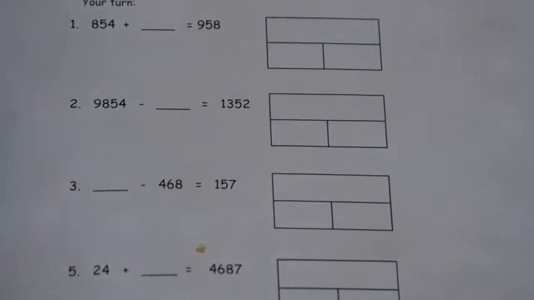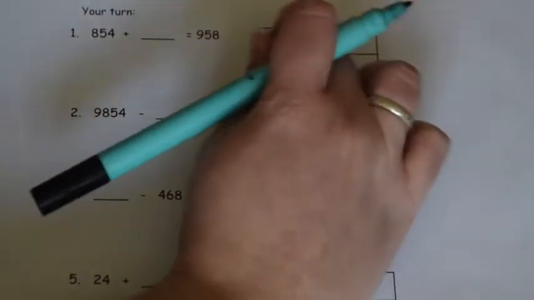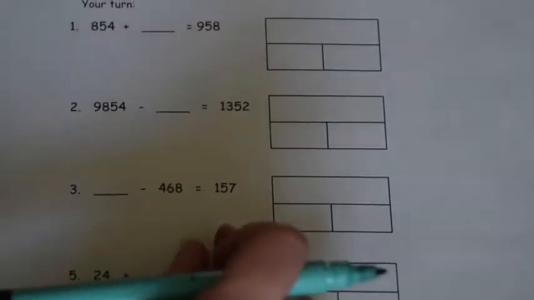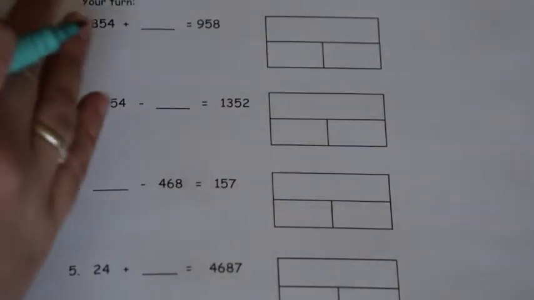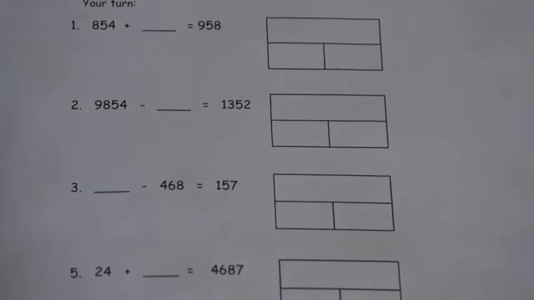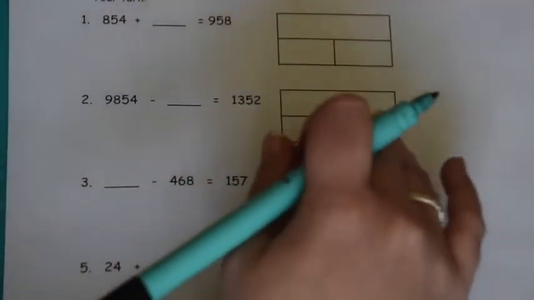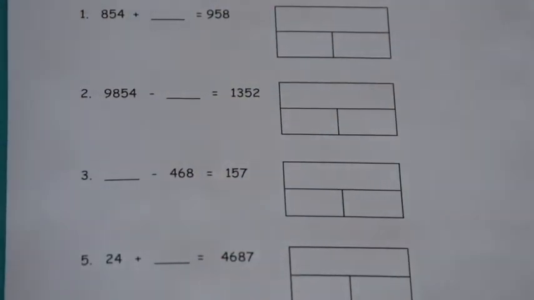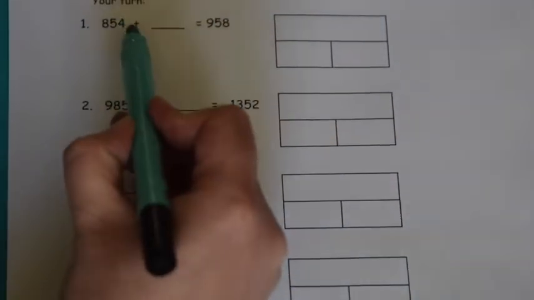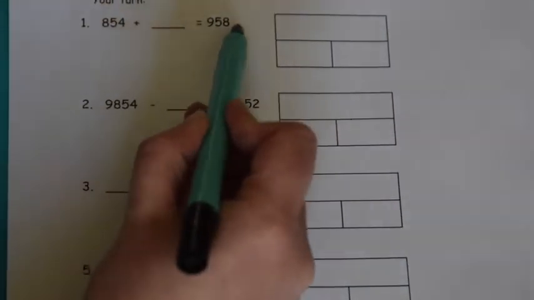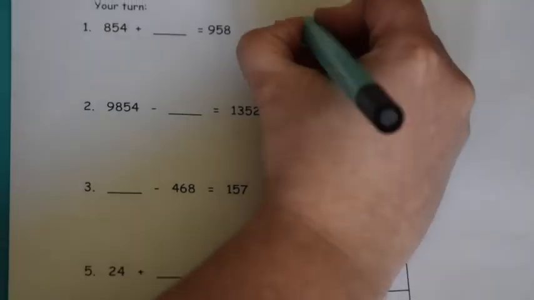So to help you solve these, the first thing you need to do is draw your bar. I've already drawn mine. Okay, so we know that the top bar is for our whole, and in all of these number sentences we are adding or subtracting, and it's in two parts, so therefore I've split my bottom bar into two parts. Okay, so this first one is an addition number sentence, so we know the number after the equal sign will be our whole because that will be the largest number.